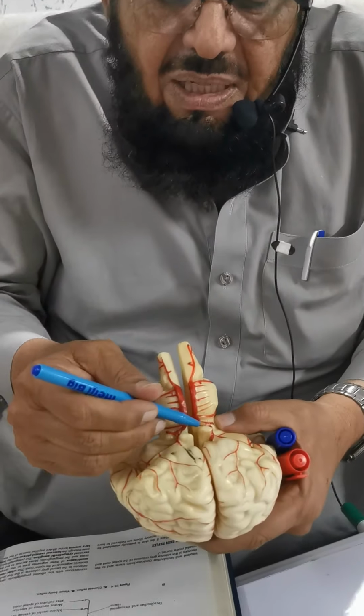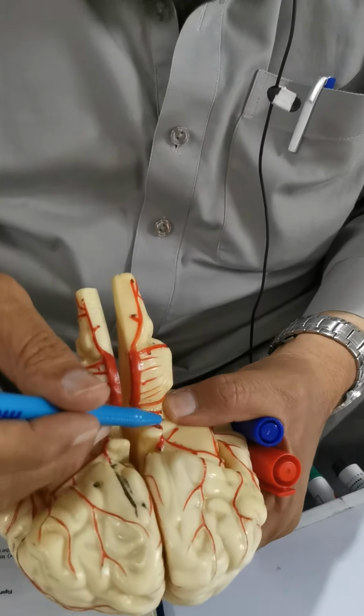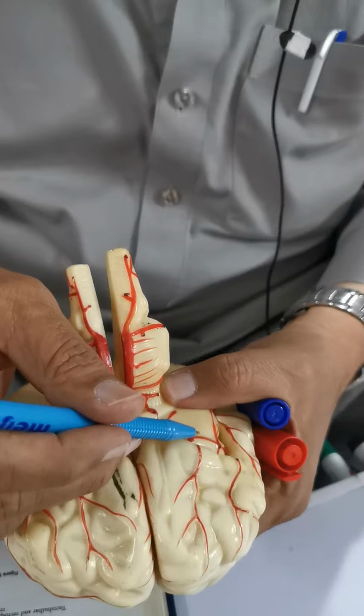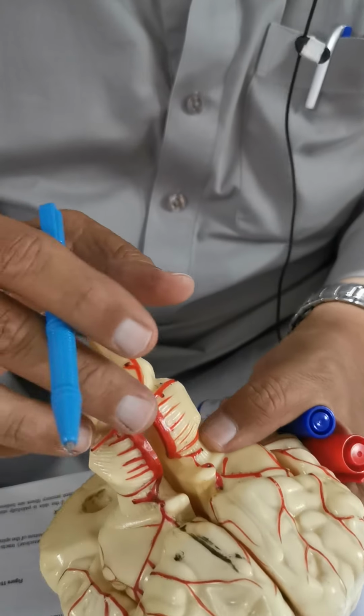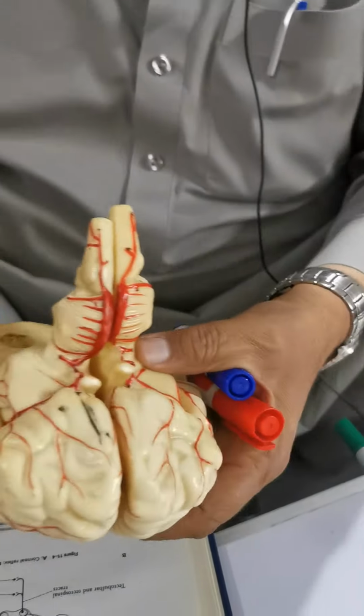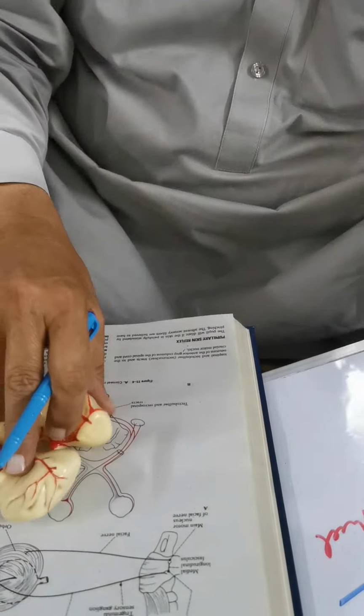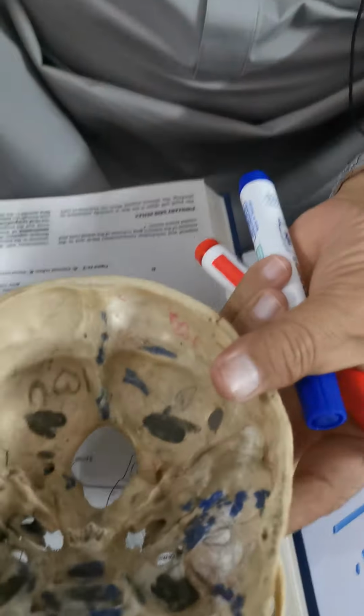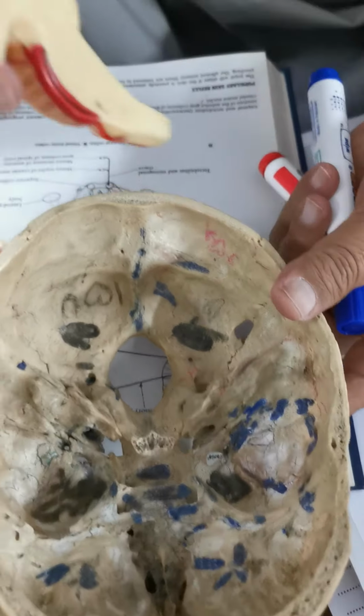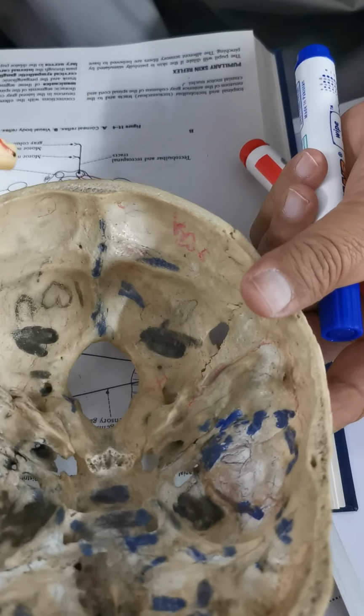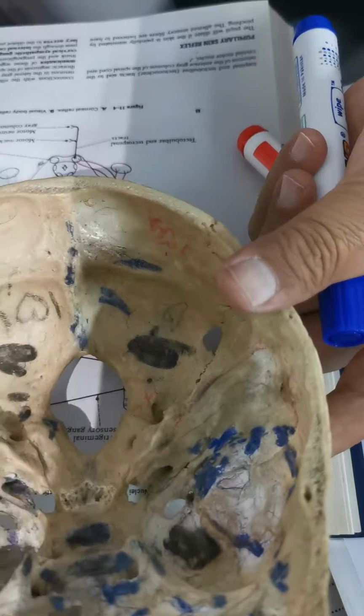Now this third nerve travels laterally and anteriorly. And now note the point, it travels over here, look, again, now note the point, this is the skull.